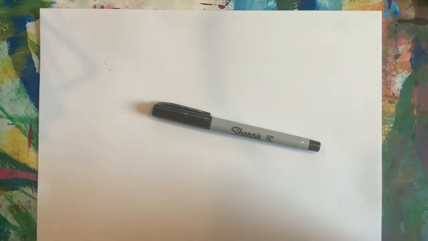Texture is how something feels. Words like smooth, bumpy, lumpy, rough, sticky, slimy. Those are good texture words that let us know how something feels. But when we're drawing, sometimes we forget how to create texture on a flat surface like our paper. Well, that's what we're going to work with today.